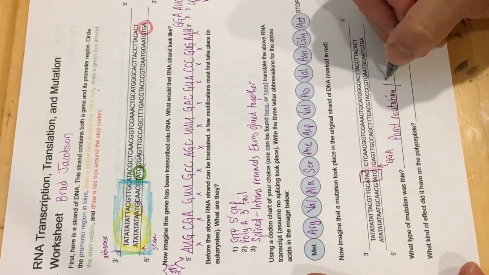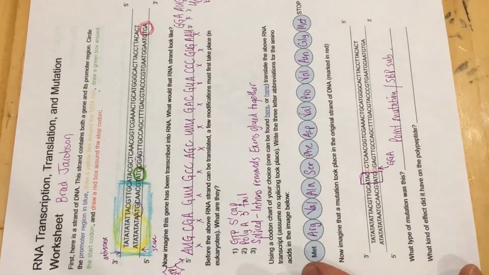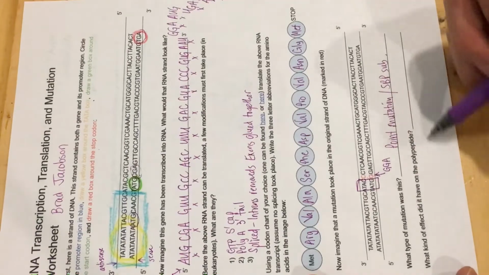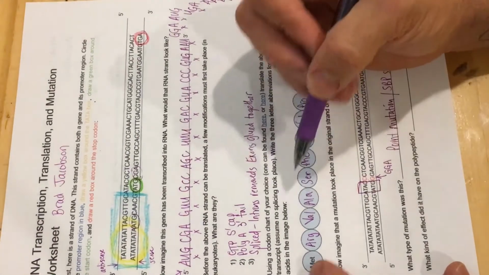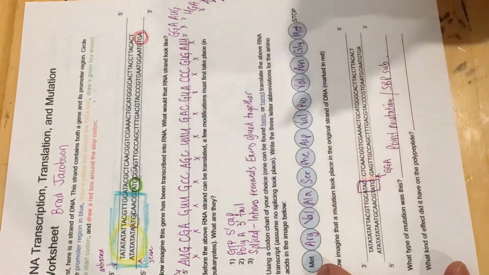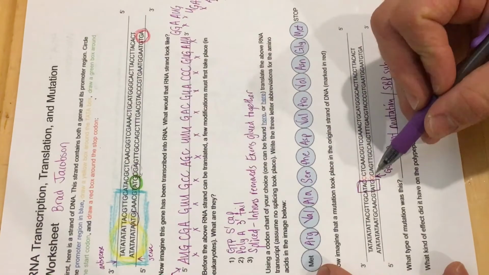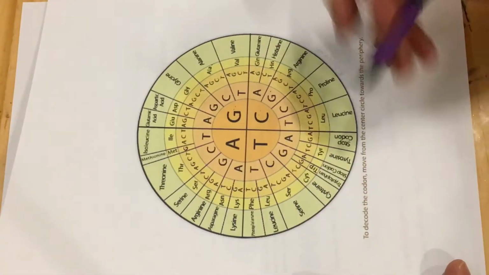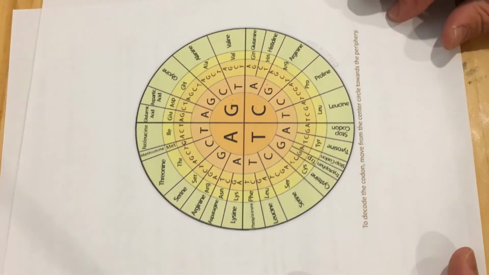Or you could say single base pair substitution if you want to be fancy. Okay, what kind of effect did it have on the polypeptide? Well, let's find out. It used to read methionine arginine. Arginine was coded for by CGA. Let's see what GGA codes for. Now GGA codes for glycine. Uh-oh.